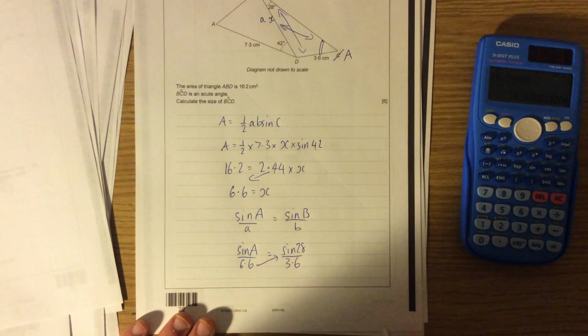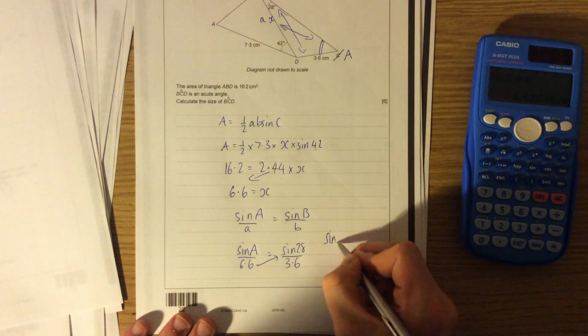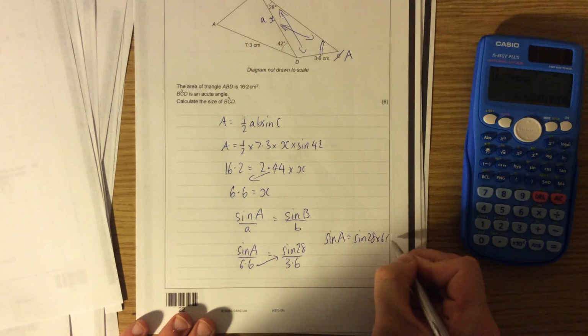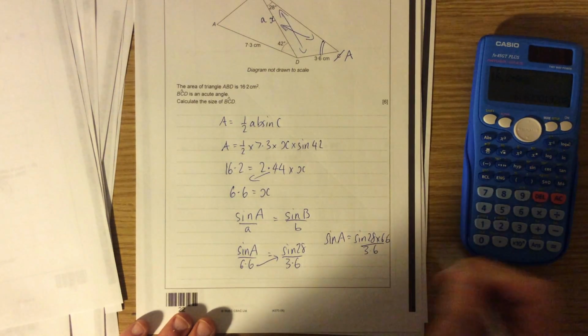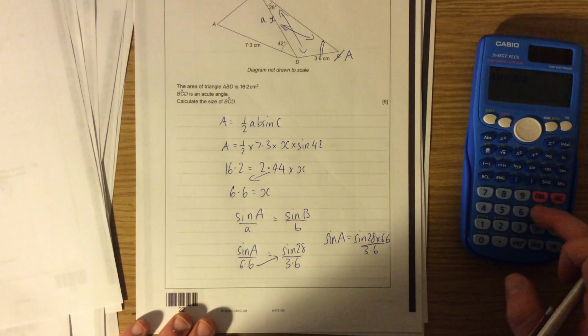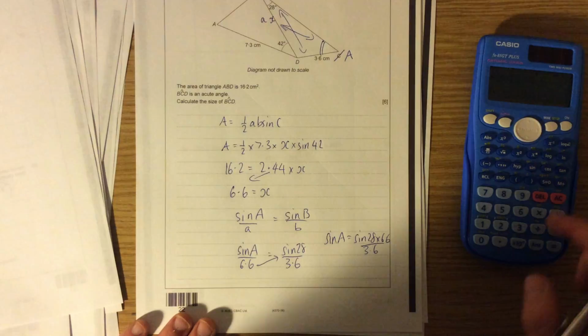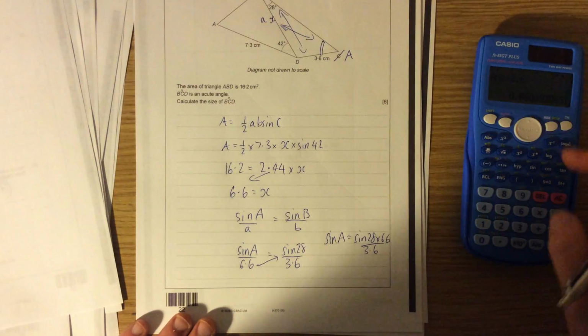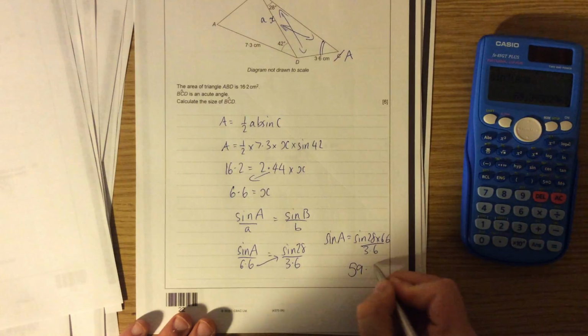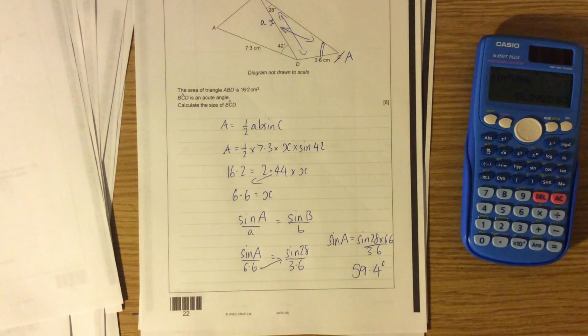Take the 6.6 up and multiply, so I get sine A equals sine of 28 times 6.6 divided by 3.6. Type that into the calculator and do the shift sine function, and you get 59.4 degrees as your answer. If you've rounded at different points, you might get a slightly different answer.